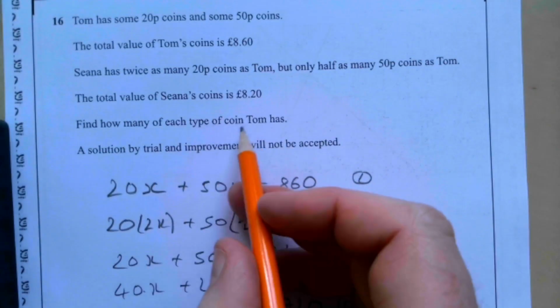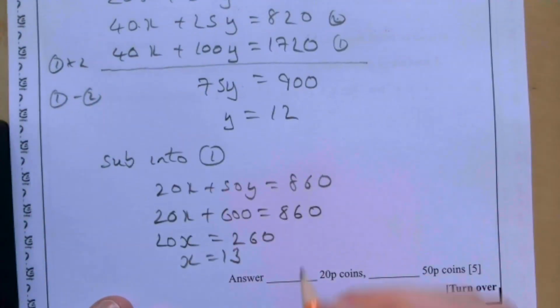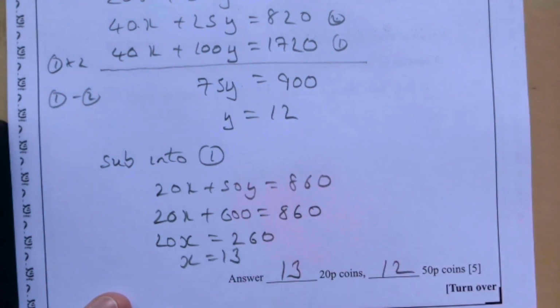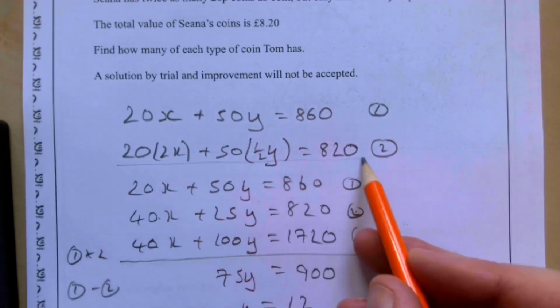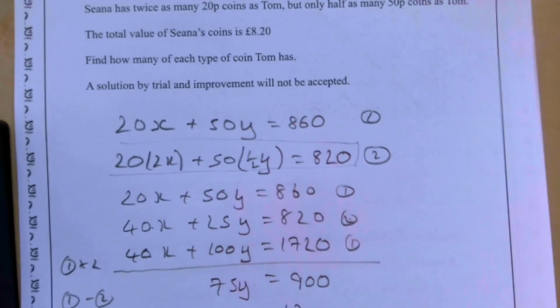Find out how many of each type of coin Tom has. So Tom has 13 20p coins, and he has 12 50p coins. Tough enough one, that. I think that wee bit is really quite tough in terms of our simultaneous equations. But that's what we have.